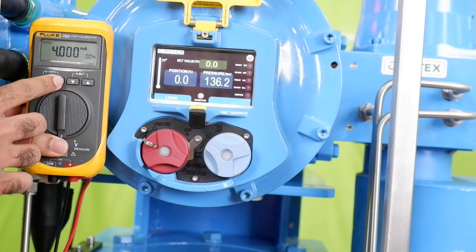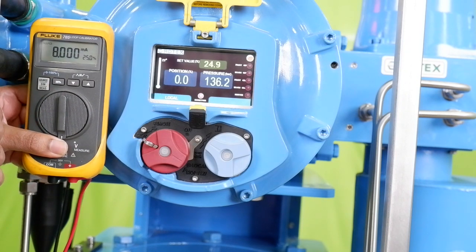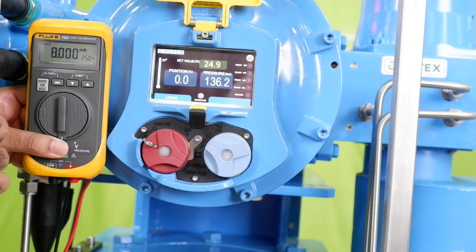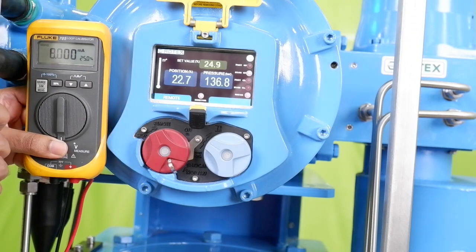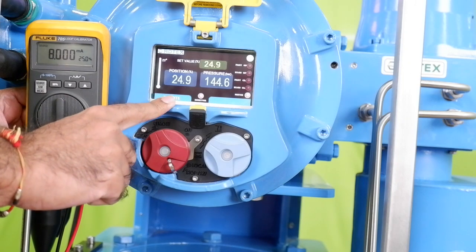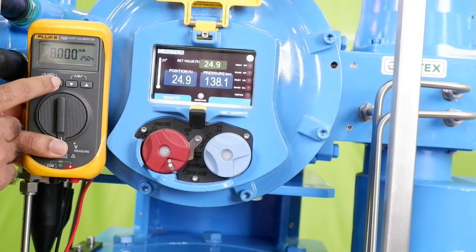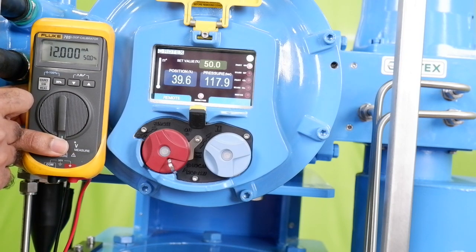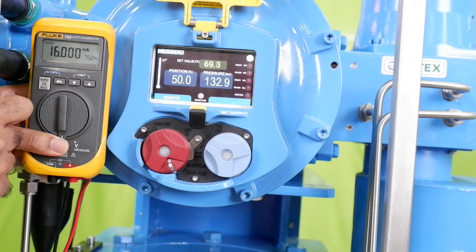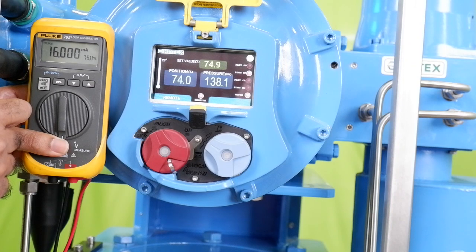When I change the set point to 25%, that is 8 milliampere, we will have to move this in remote mode. The position of the valve changes to 25%. Now when I change the set point to 50%, the position changes to 50%. When I change it to 75%, accordingly the position changes to 75%.